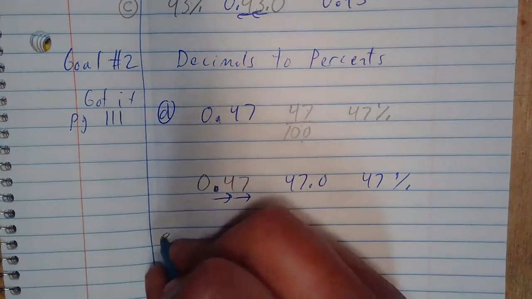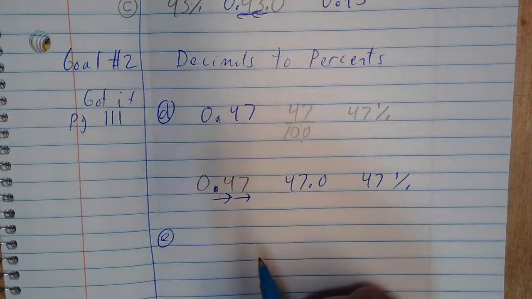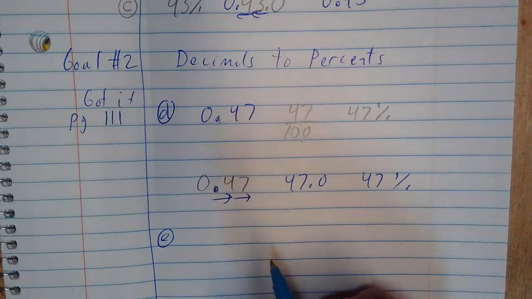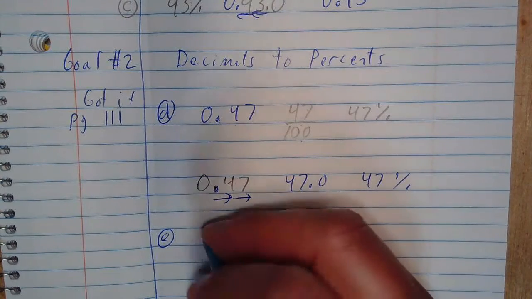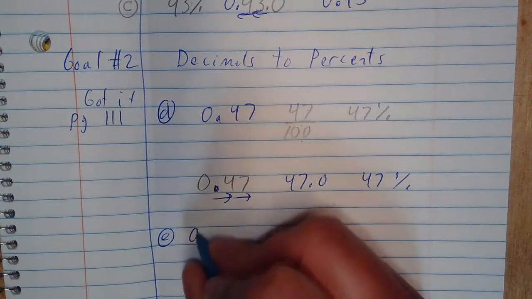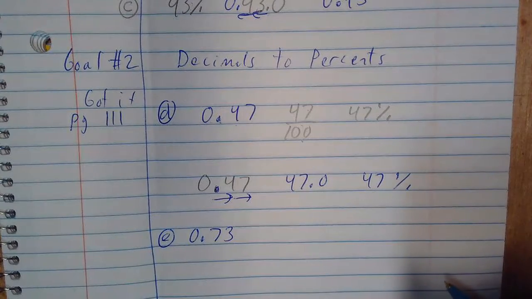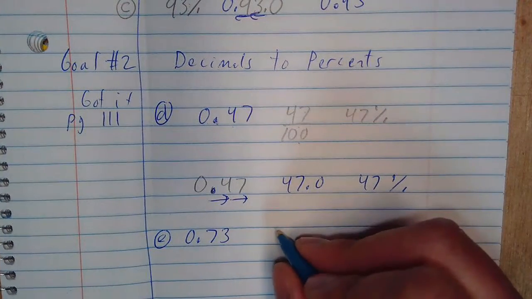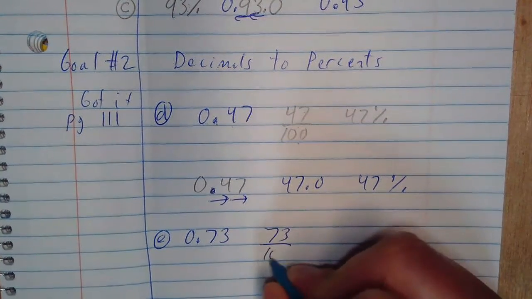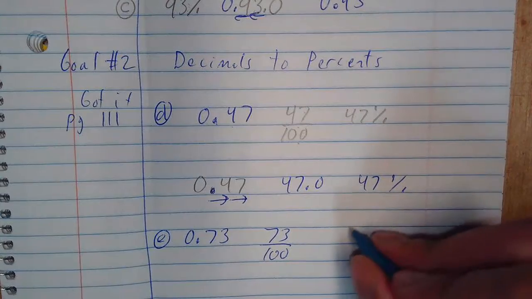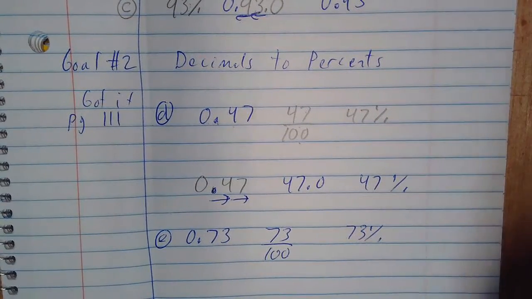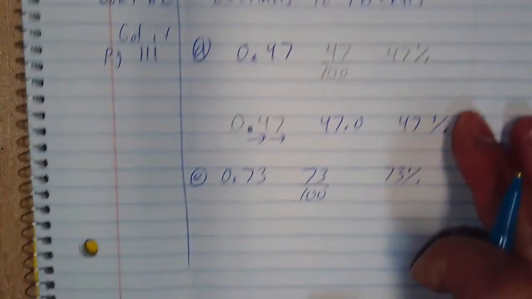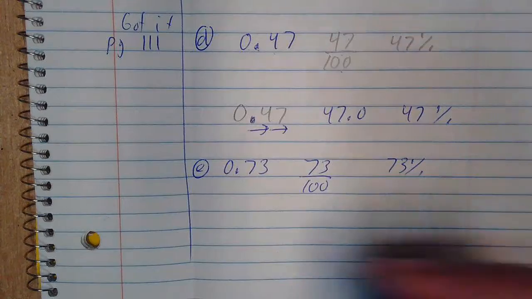I'll do one more. Letter E. We have 0.73. 73 hundredths. 73%. And that's it. But let me move the decimal point.